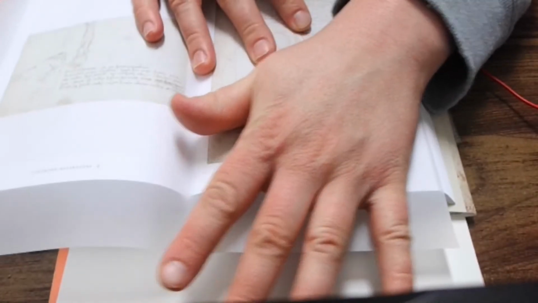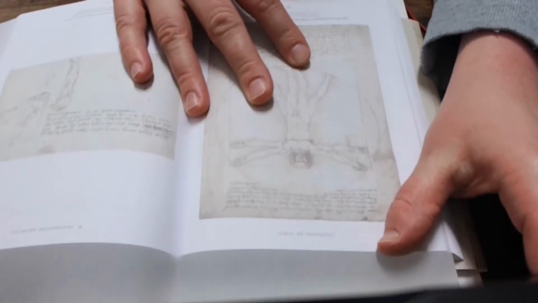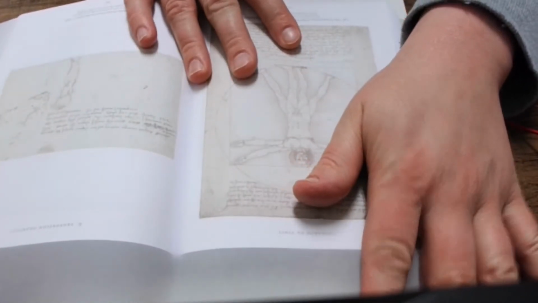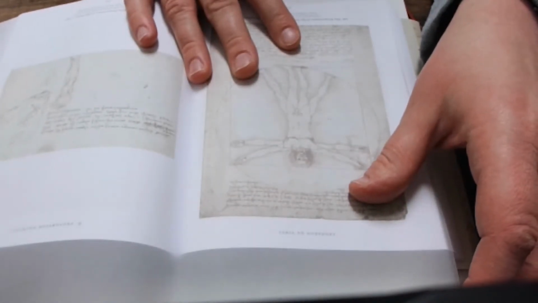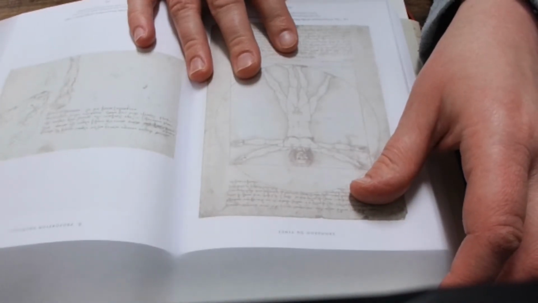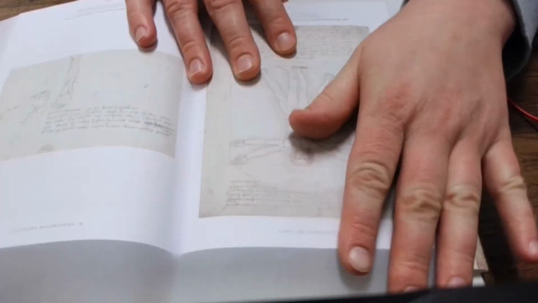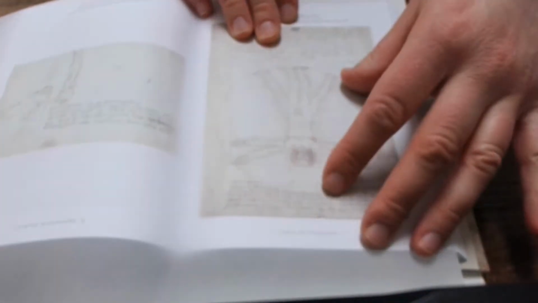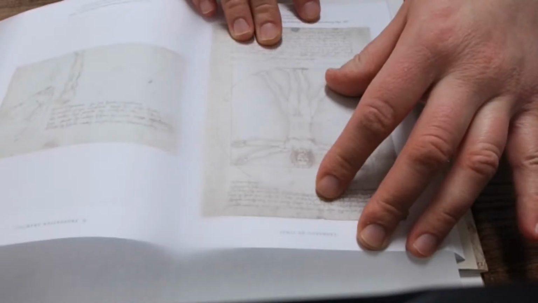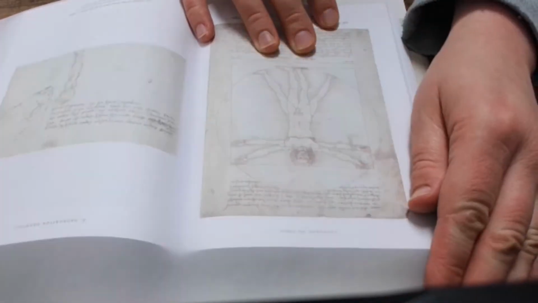I figured since I could have the book like this, I don't need to photocopy it. But now I'm thinking I should photocopy it, because I can't attach tape or anything to the tracing paper to trace the lines well.